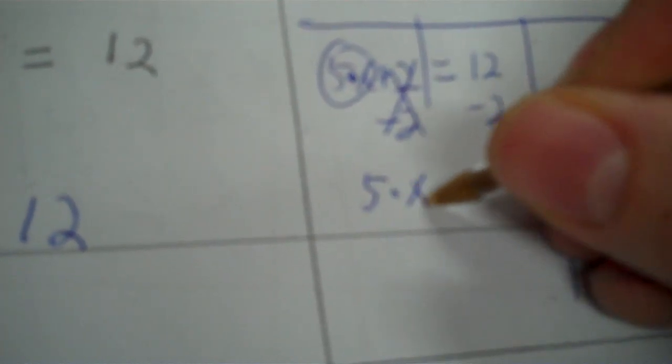Okay, the operations you have are times and plus. You take out the plus operation. Now it doesn't matter the operation, it's just an equal sign, so I don't have to worry about switching the sign. Then divide by 5, x equals 2.